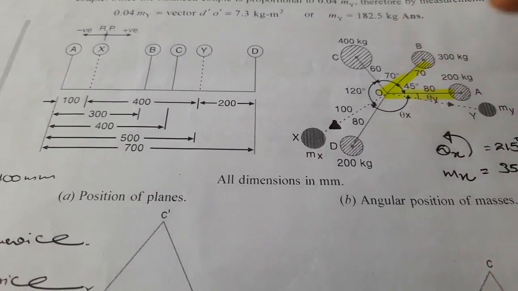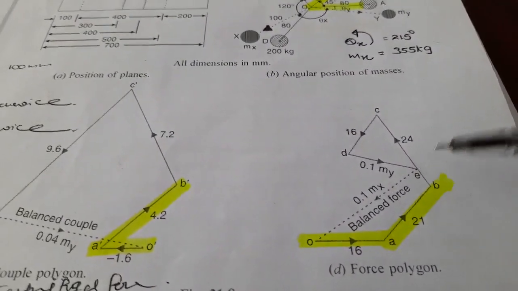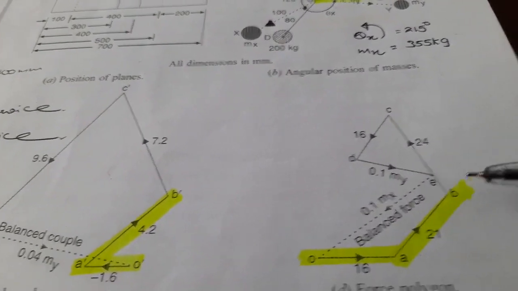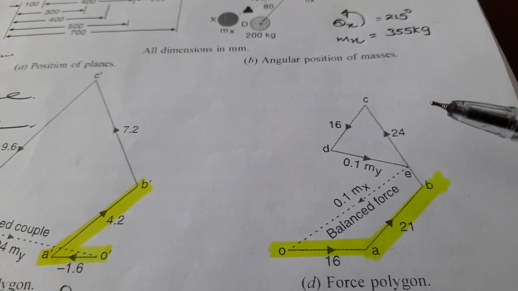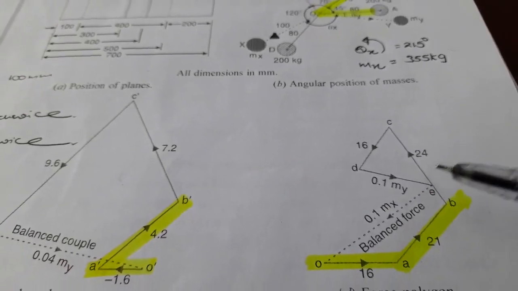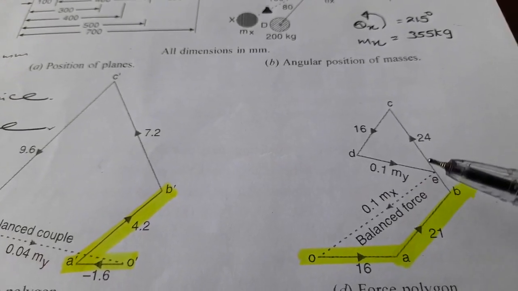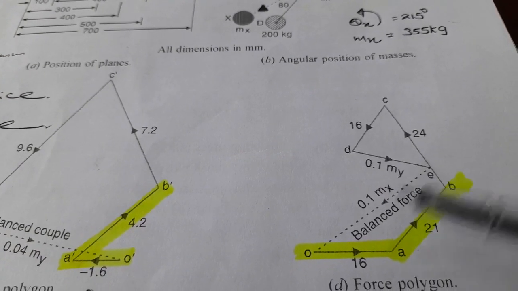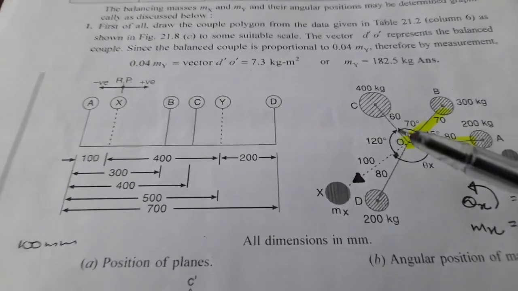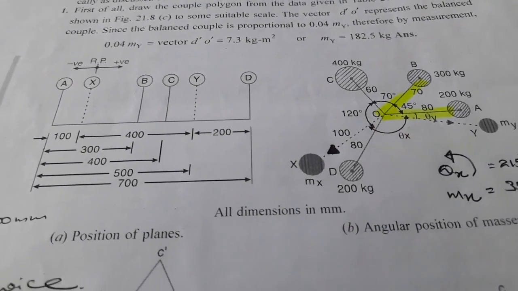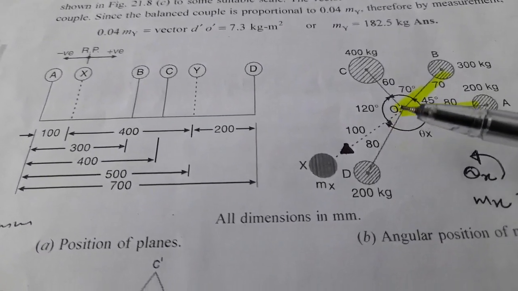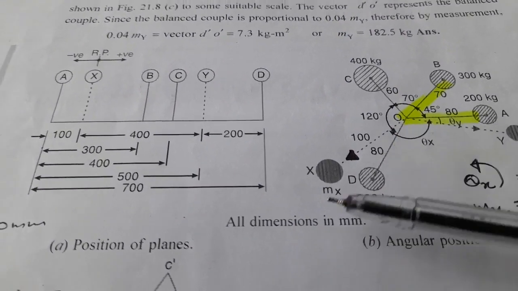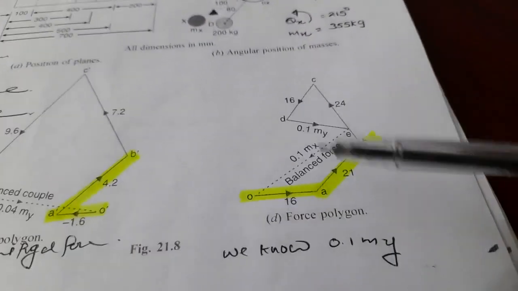For that we need one piece of data from the force polygon. Carefully focus on the first polygon. This vector E naught indicates the centrifugal force vector because of the mass mx, and it is sketched in such a way that it is directed from E towards O. When you project that idea into the angular position diagram, it should be projected from the center O towards the outward direction, as in the first polygon.